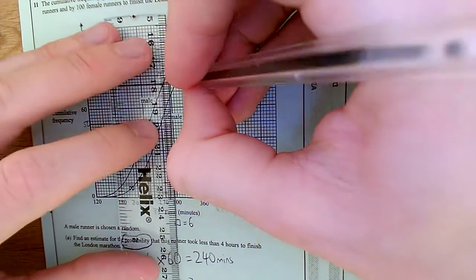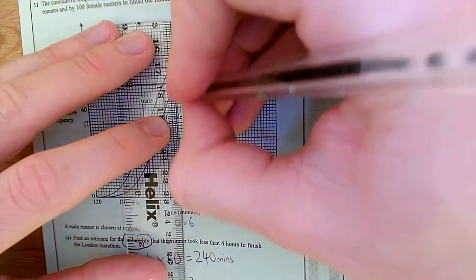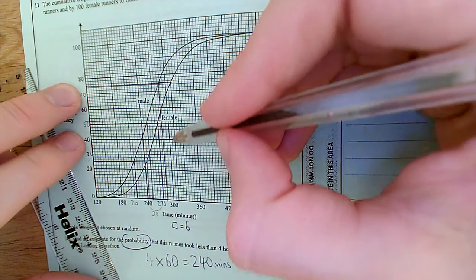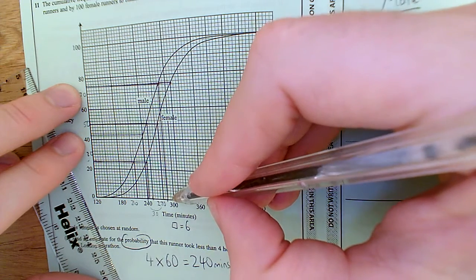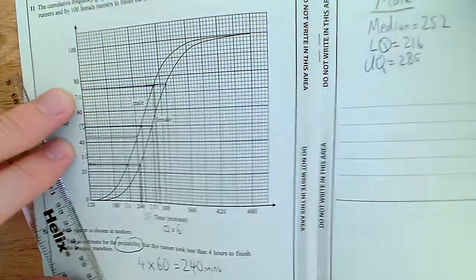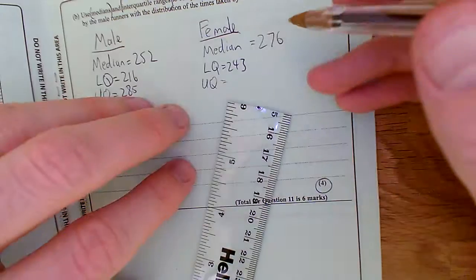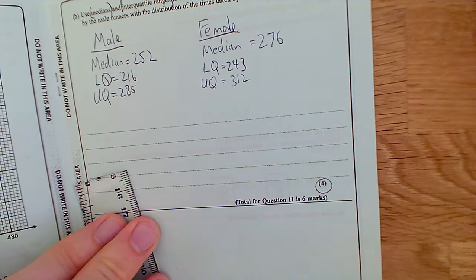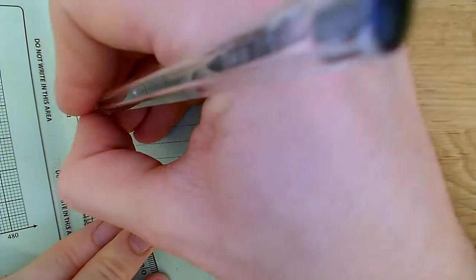If you're doing this all by yourself, obviously you can fast forward the video if you don't want to watch me do each one of these individually, but if I read off 75 to female, that's 300. If each box is worth 6, that's 306, that's 312. So I'm going to say my upper quartile for females is 312. You might not have got these exact values. We'll check in a minute what the degrees of accuracy are.